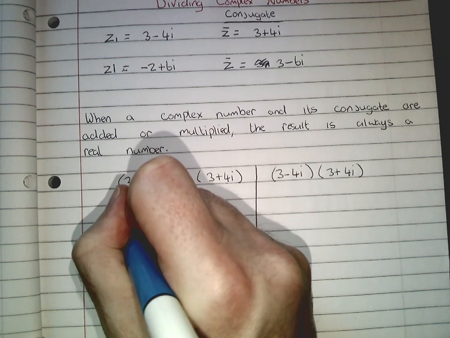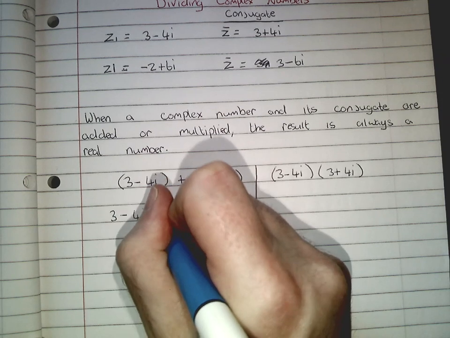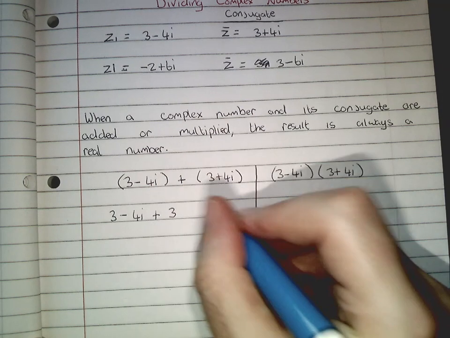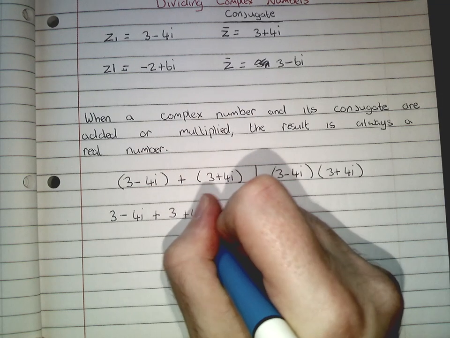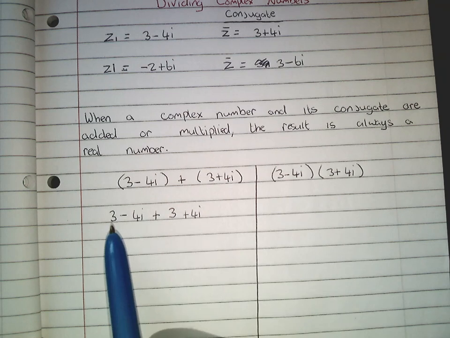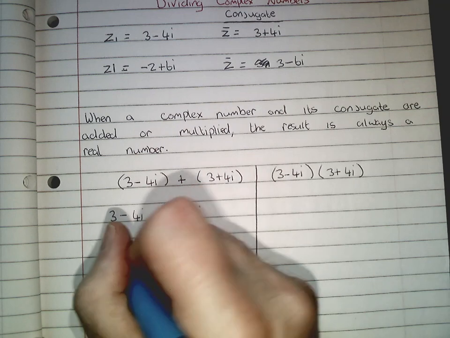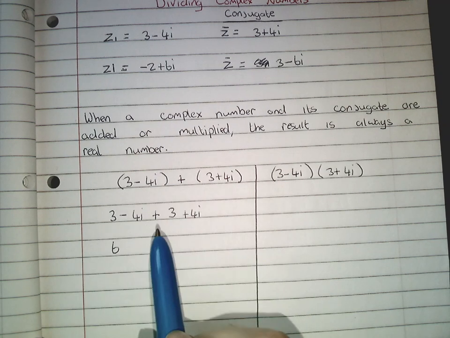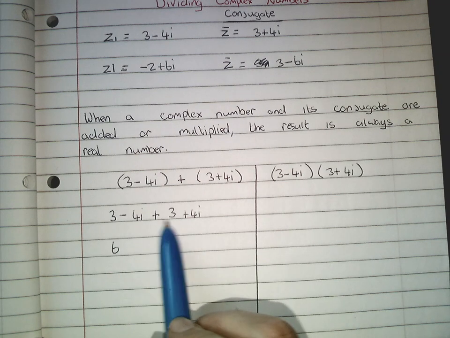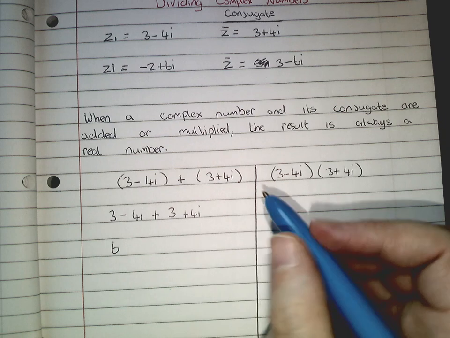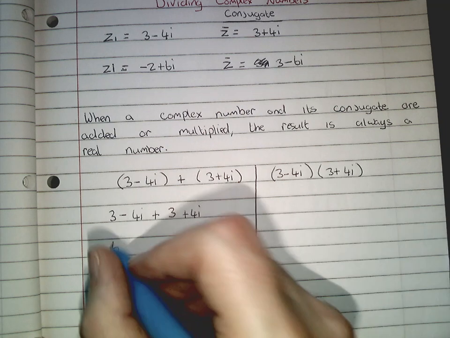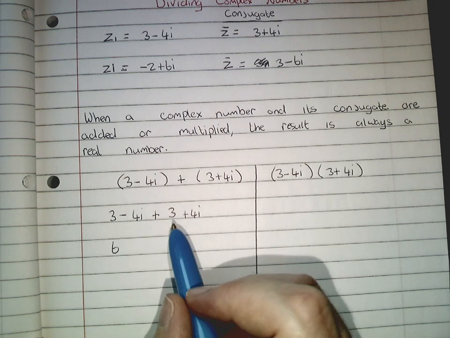So it's going to be 3 minus 4i plus 3 plus 4i. If we take the real part, we have 3 plus 3, that's equal to 6. And then we have minus 4i plus 4i, they'll just cancel out.